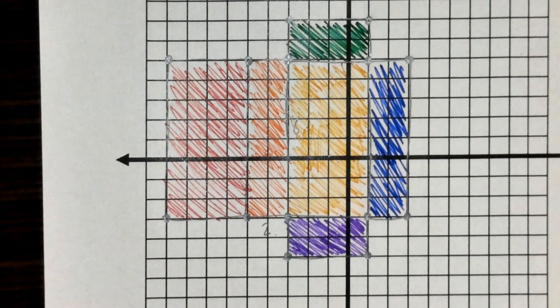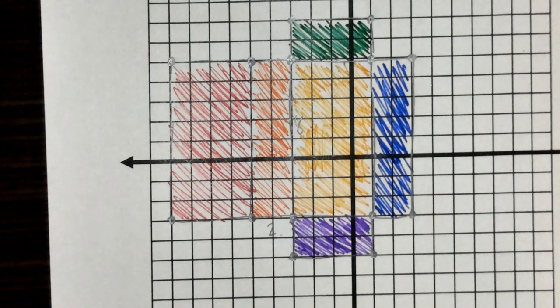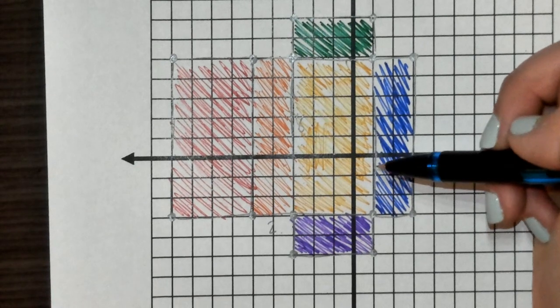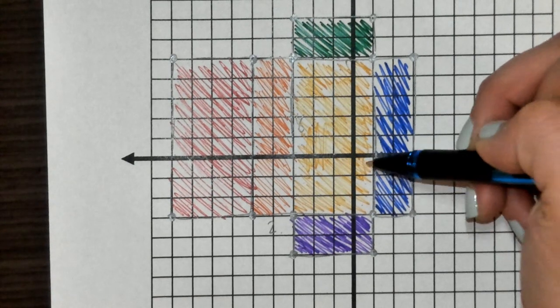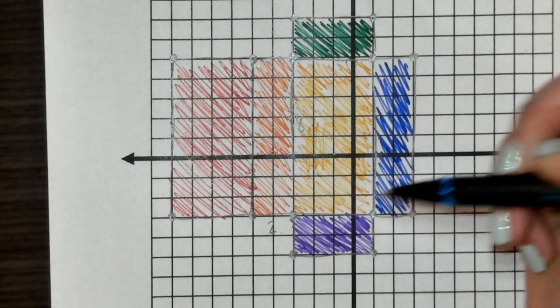Okay, now you need to find the area. If I'm looking at this yellow one, how do I find the area? They're all rectangles, so they're all length times width. So for yellow you can do 8 times 4. Good. So we have to do the length times width. So we have 1, 2, 3, 4, 5, 6, 7, 8 is our length, and 1, 2, 3, 4 is our width.